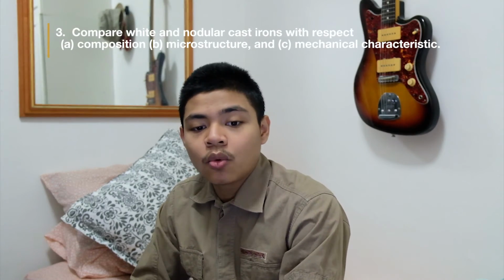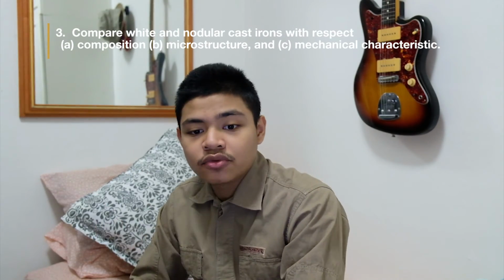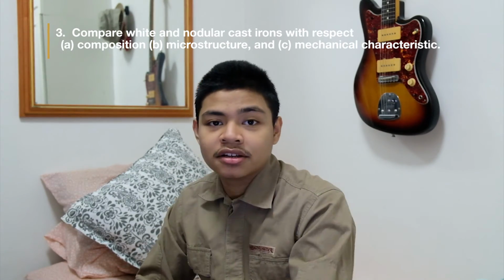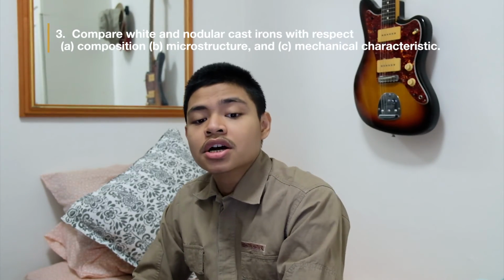For the last discussion, compare white and nodular cast iron with respect to composition, microstructure, and mechanical characteristic. For the composition, first we go for the white cast iron. The carbon contained in the white cast iron is more than 2.5% but lower than 4.0%, and the silicon content is less than 1%.